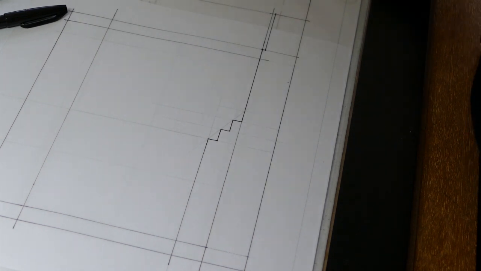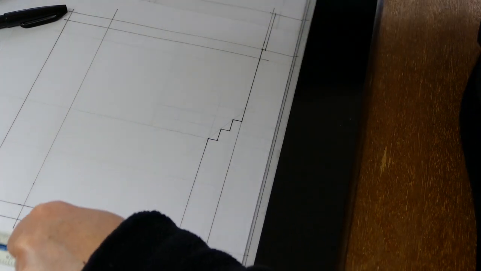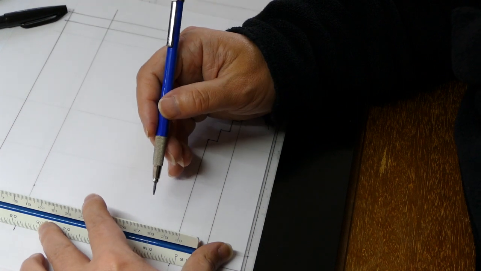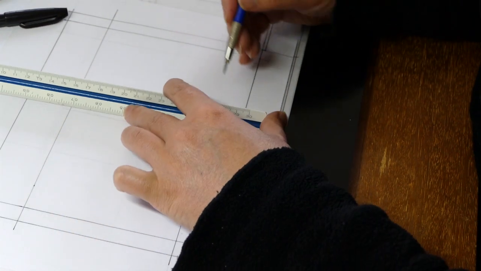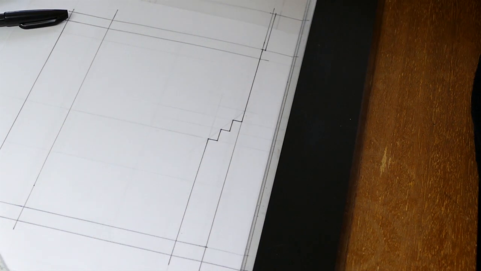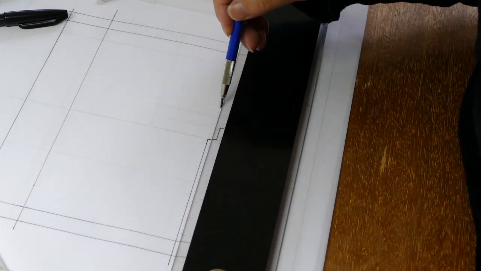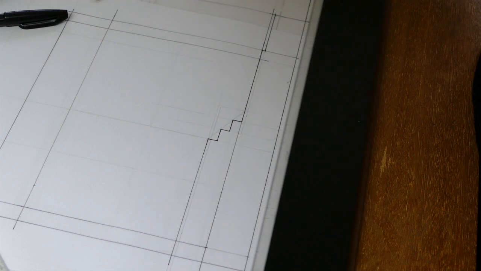Okay, so let's check it. So that is a rough thickness. Okay, so that's what happened over there.